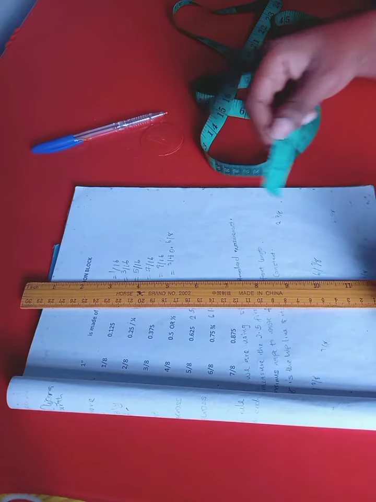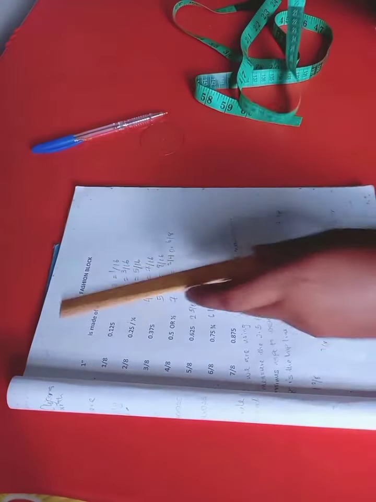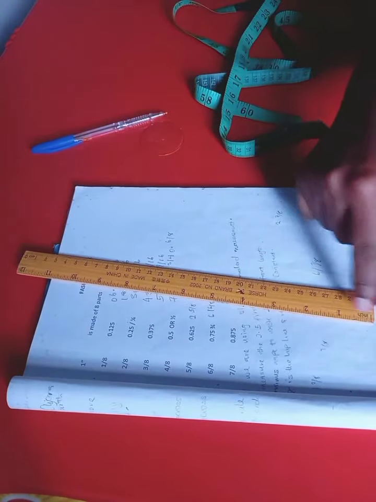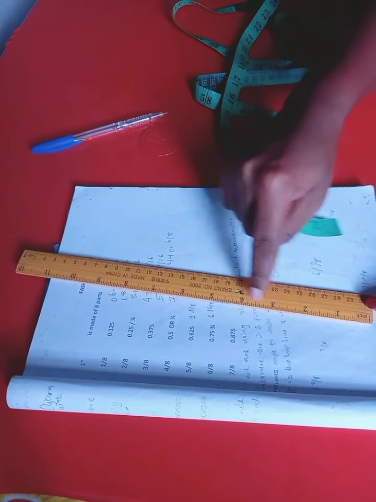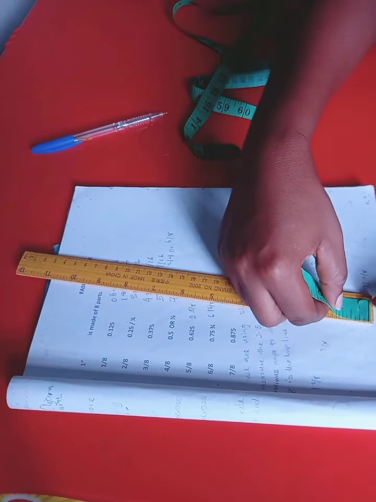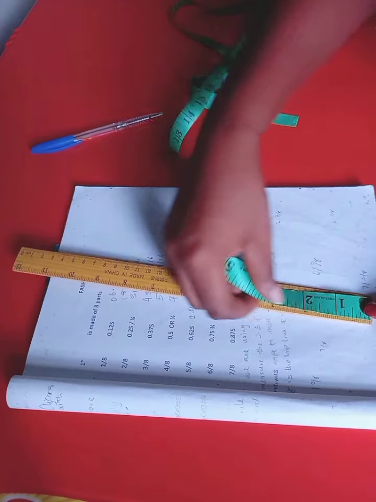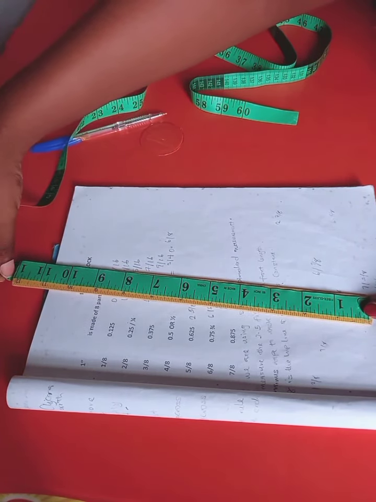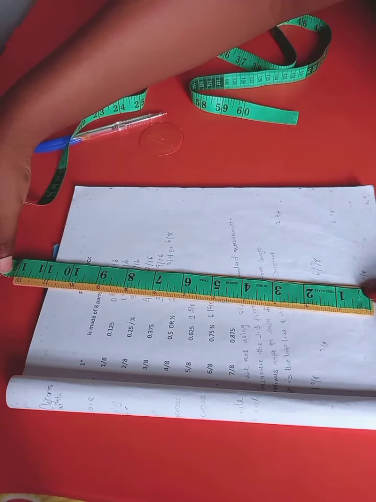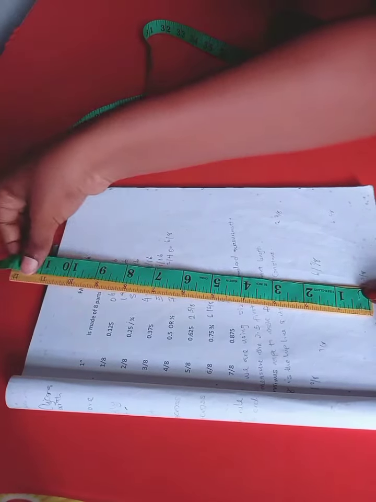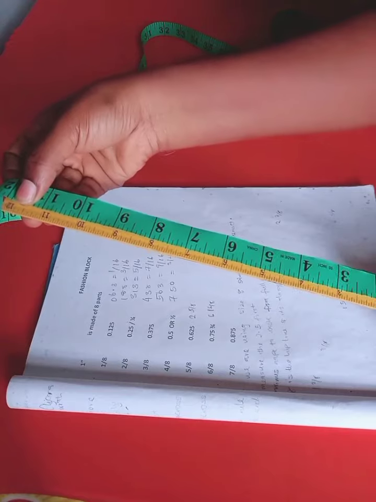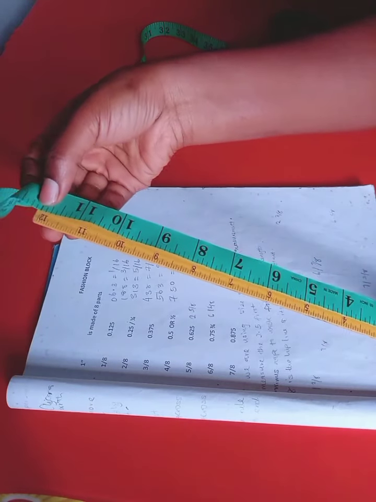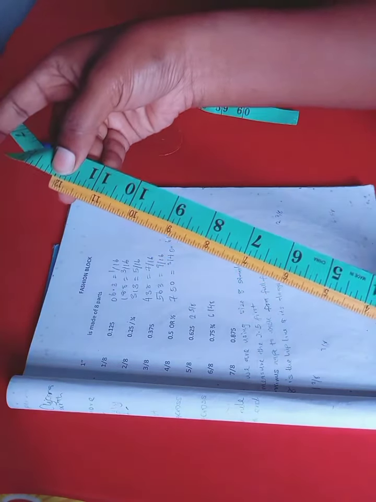Now, this is the 1-inch part. You can see 1 inch, 2 inch, 3 inch, 4, 5, 6, 7. So once you place your tape rule like this, it is exactly 12 inch. I don't know if you can see it clearly. This is exactly 12 inch.